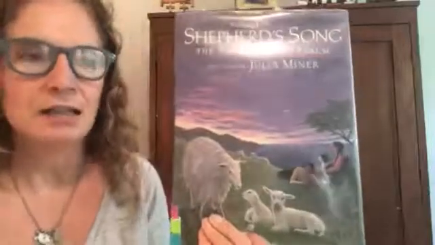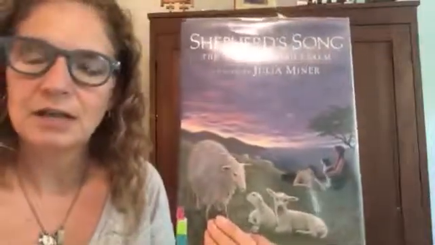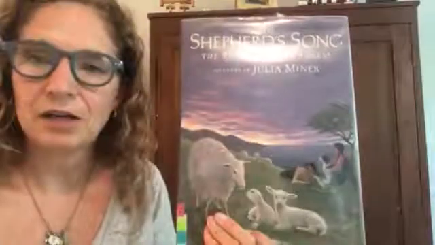So see the little sheep and the shooting star up there? That's the end. I wonder what you think about that book. I wonder if you noticed all the differences between the other version. The words were kind of different, and the illustrations were definitely really different. So I think that's a fun challenge. I hope that you'll do that.